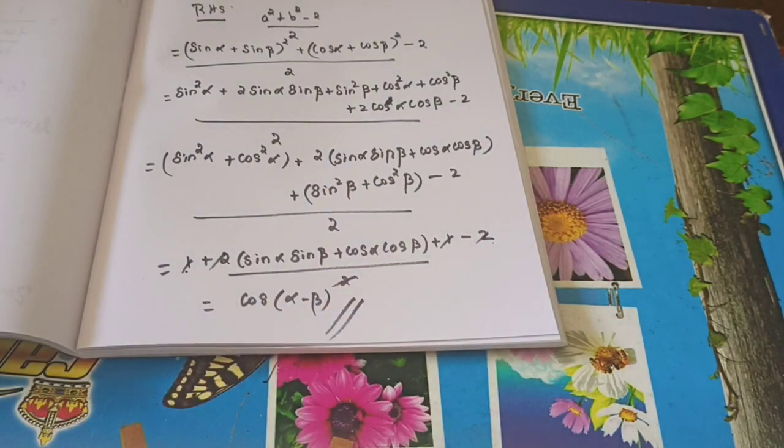This is a proof. Okay? Understand, students? Okay. Very easy question. So cos A minus B, what's the formula? Cos A cos B plus sin A sin B. Is it right? So cos A cos B plus sin A sin B. That's the formula. Understand, students?